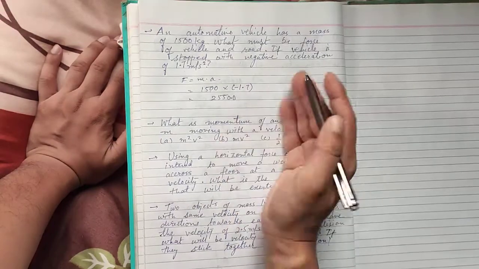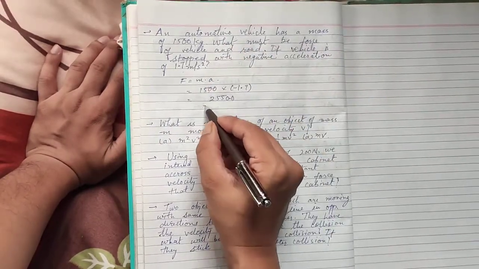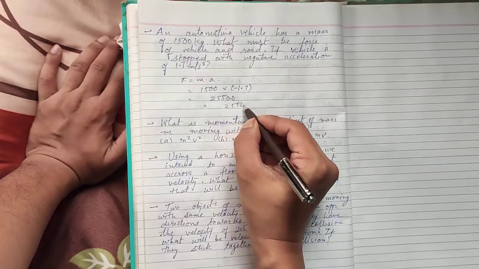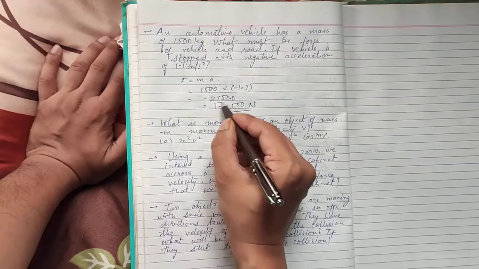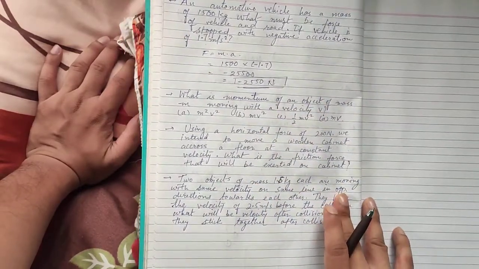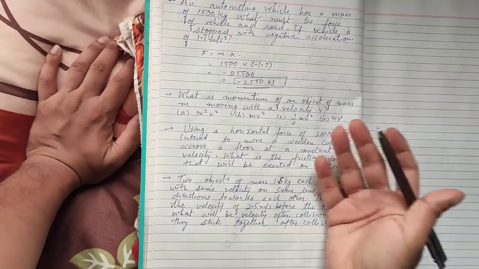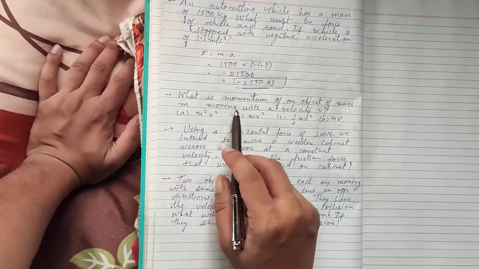So place the decimal point counting from the right side. And as you can see, you have the final answer as 2550 newtons. Of course, we have the negative sign. Don't forget this. Negative, minus 2550 newtons. Very simple. Okay.